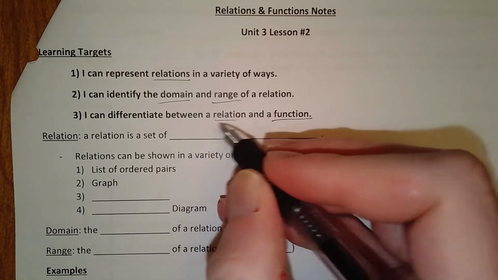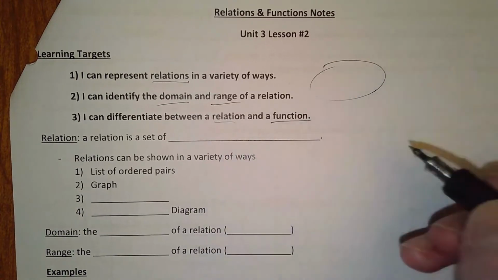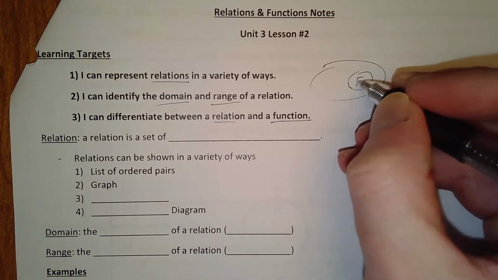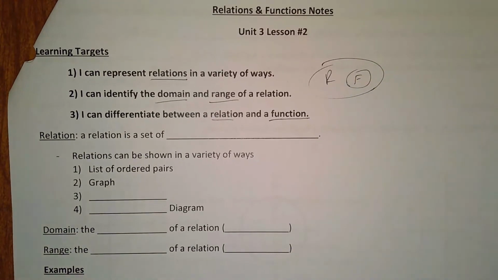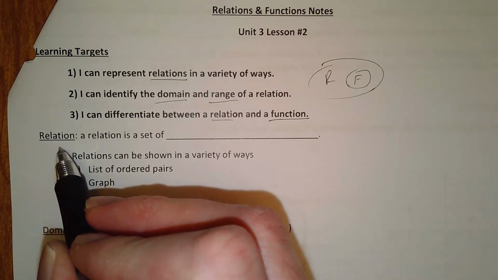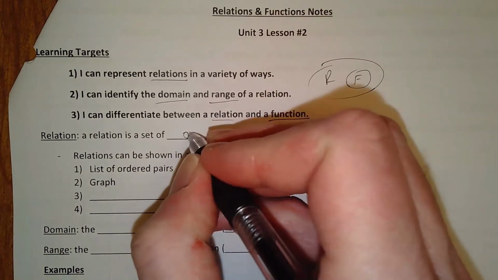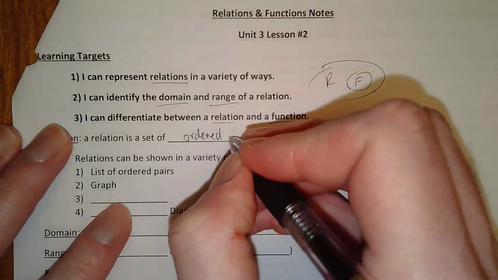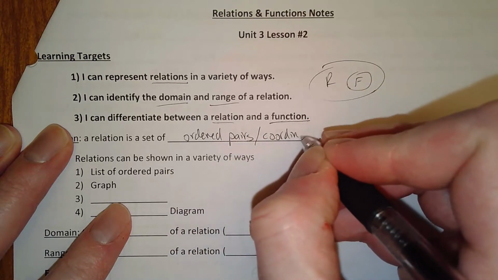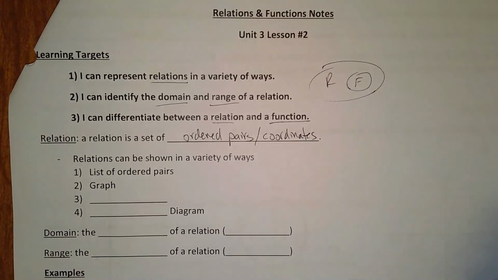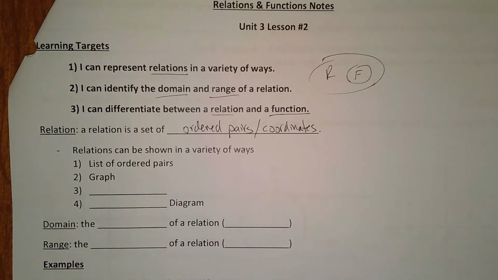So just to give you a preview, here are all the relations, here are all the functions. Relations are a big group, functions are a more specific group of relations. So every function is a relation, but not every relation is a function. Okay, so first off, a relation is a set of ordered pairs or coordinates. So it relates one group to another, basically. Think of it that way.